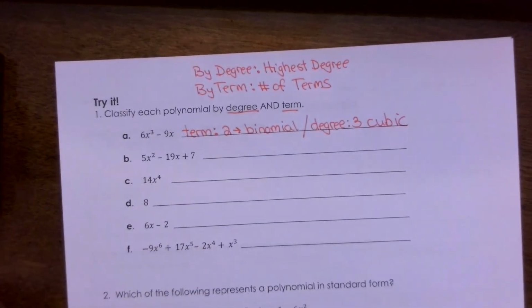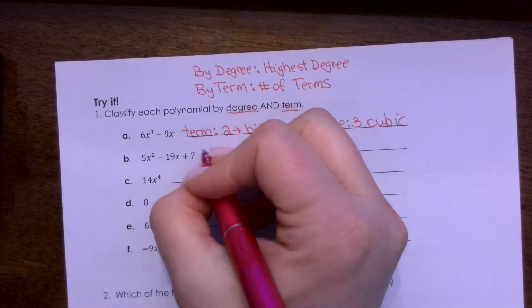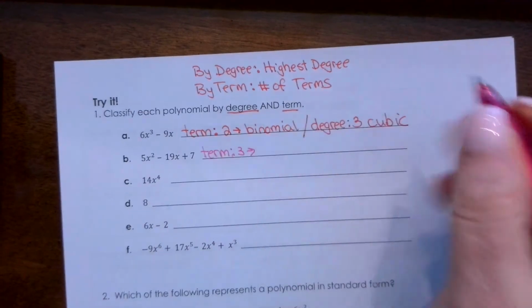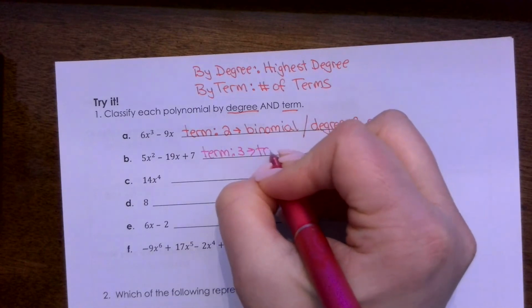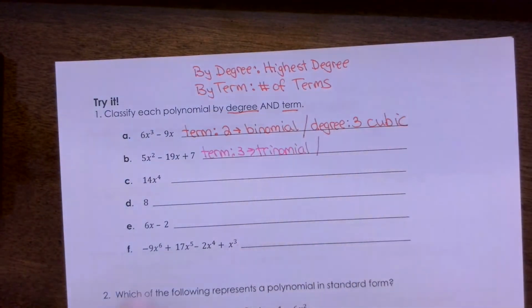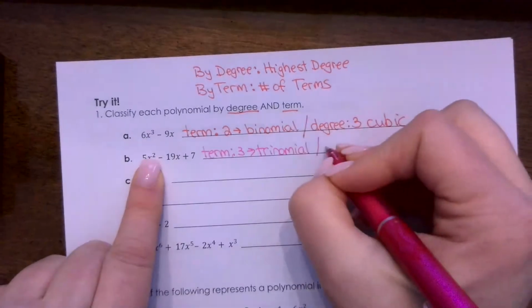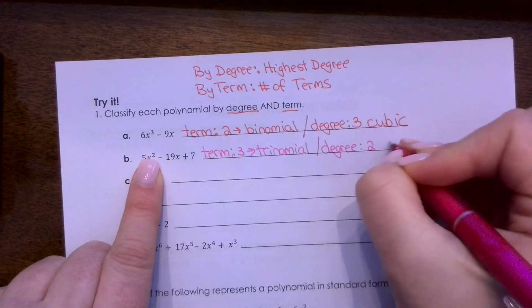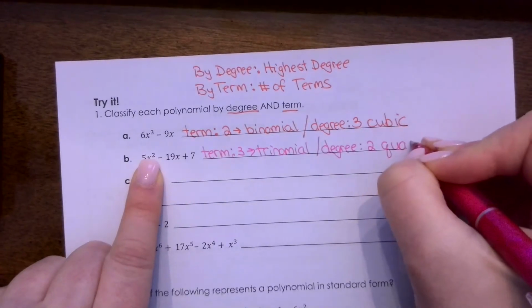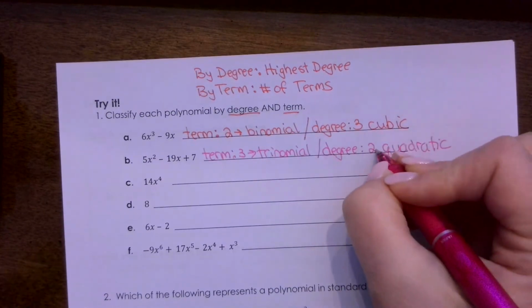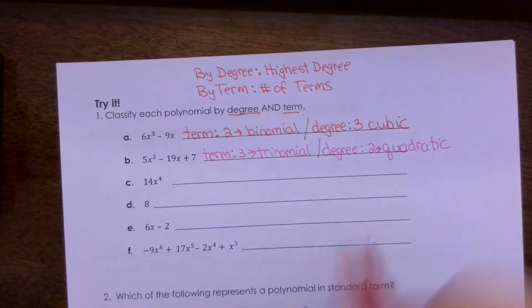This next one, I have 1, 2, 3 terms. So by term, I have 3 terms, and that is a trinomial. My highest degree does seem to be a 2, and that is quadratic. Alrighty.